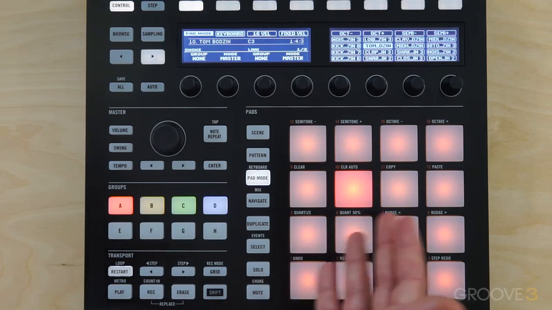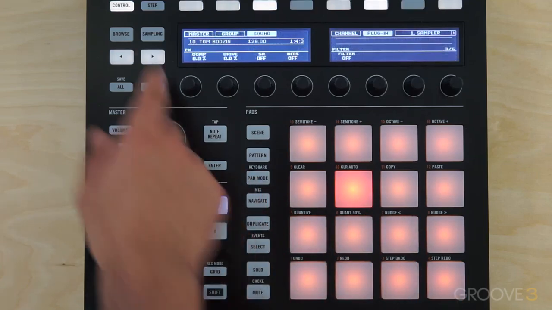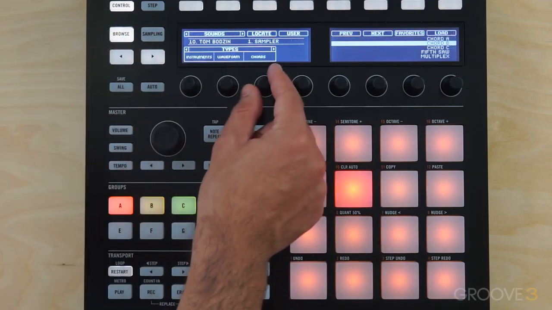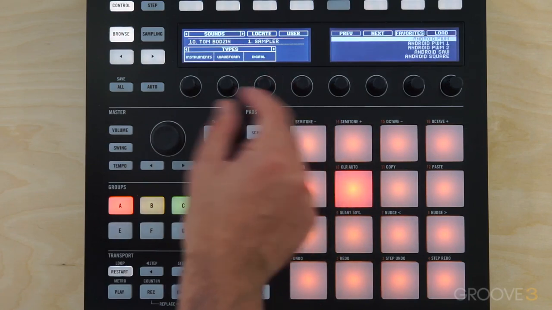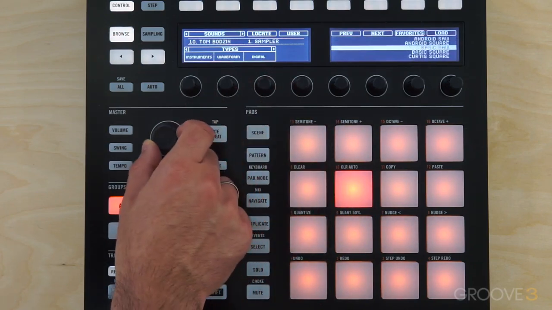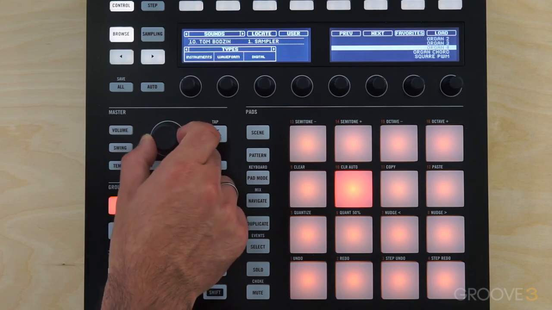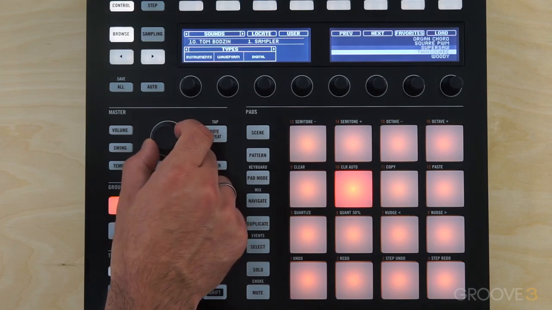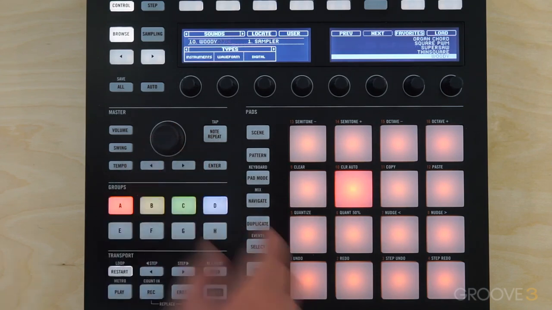Okay, so I want to come out of this mode now and go to Browse, because I want a waveform that's not already a chord. So just looking for a basic waveform here, just to show you a couple more features in the keyboard section. So this one will do nicely. Now I'm going to go into the keyboard mode.